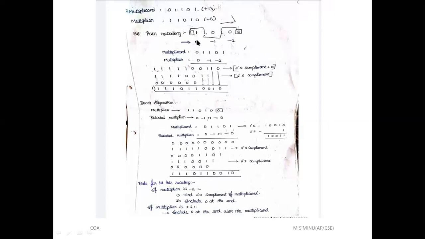Since we have a 6-bit multiplier, in this bit pair recoding, for 6 bits it will be n by 2 digits. So 6 by 2, that is 3. So 6 bits is converted into 3 digits, that is 0, -1 and -2. So let us write and explain it clearly.